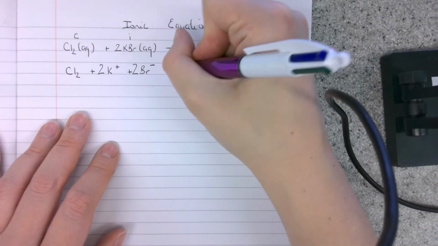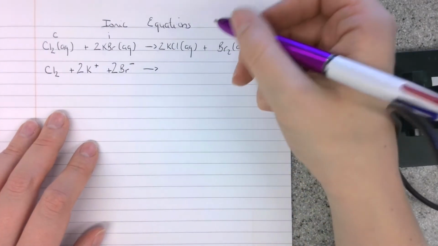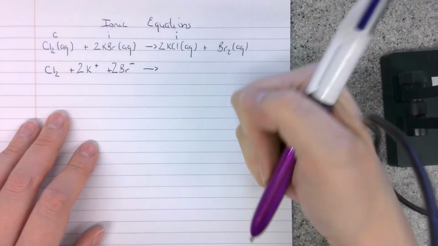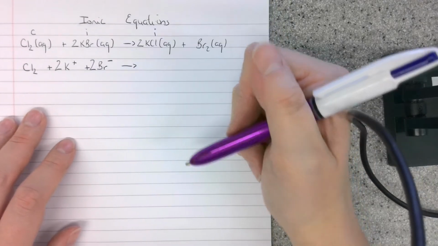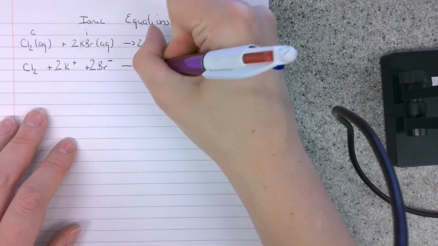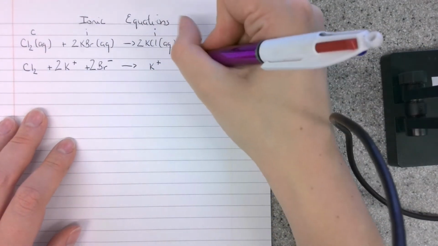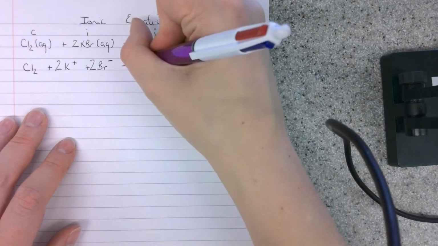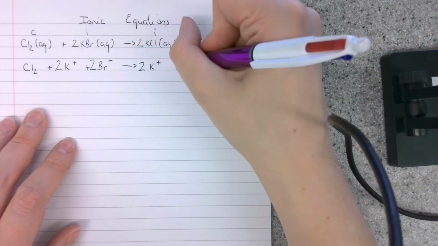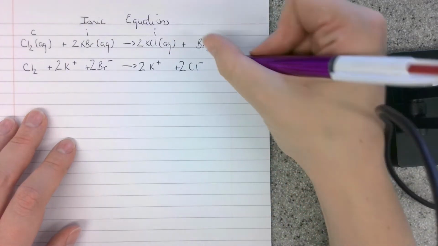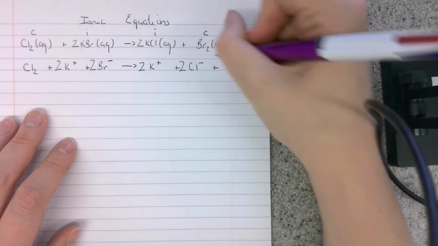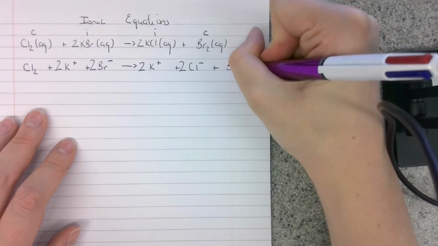I get to the next side and I end up with potassium chloride. Again, that is ionic and it's aqueous, so it's going to split into ions. Potassium chloride contains the potassium ion with a plus charge and the chloride ion with a minus charge. Again, there's a big 2 in front, and when I split it, I've got 2 potassiums and 2 chlorides. Then I get to Br2, that is covalent, because I've got 2 non-metals. If it's covalent, it doesn't split.